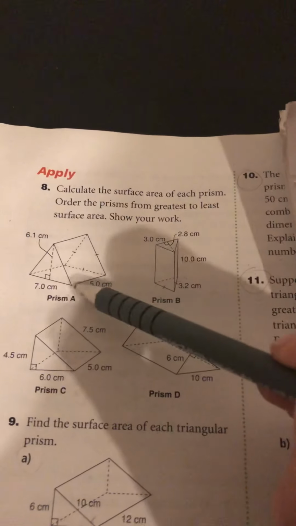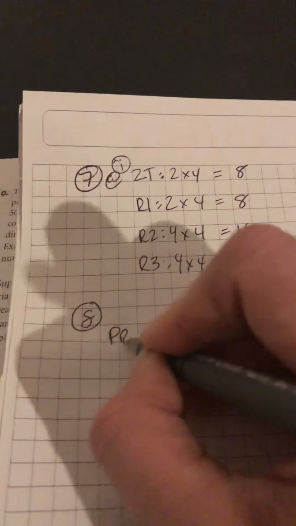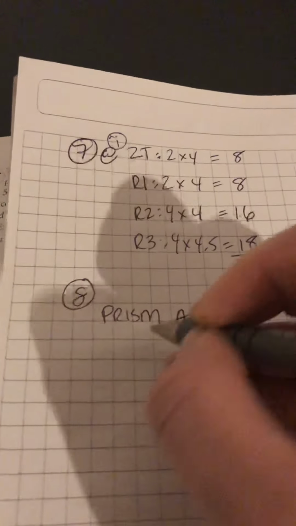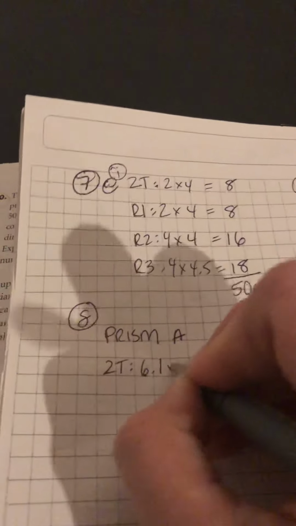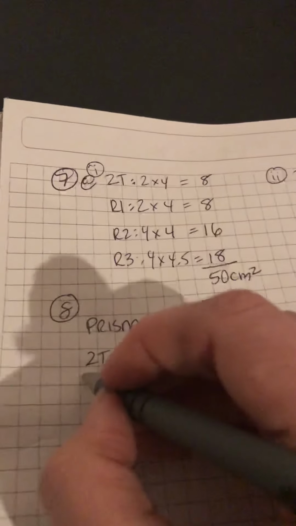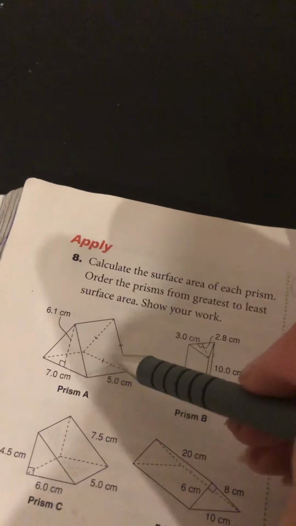The two triangles would be the base times the height. So the base would be 7, but the height would be 6.1. So for number 8, prism A, the two triangles would be 6.1 times 7. Rectangle 1 would be 5 times 7, because it's an equilateral triangle. Every side is 7, so 5 by 7. Rectangle 2 will also be 5 by 7, and rectangle 3 will be 5 by 7.